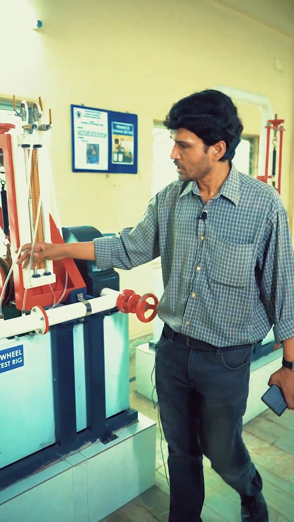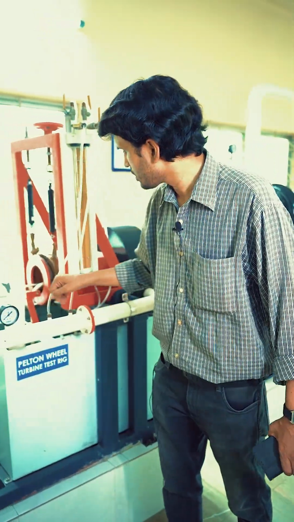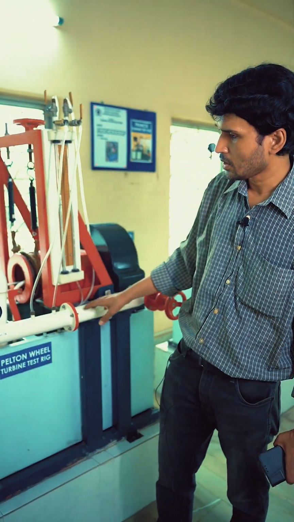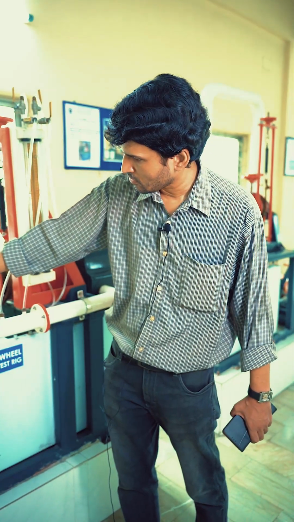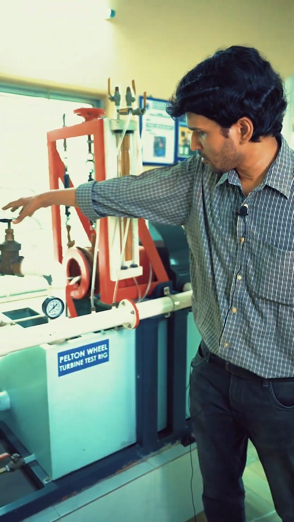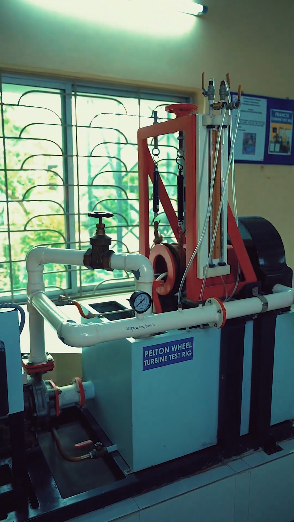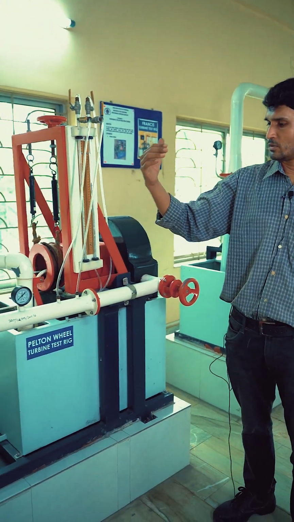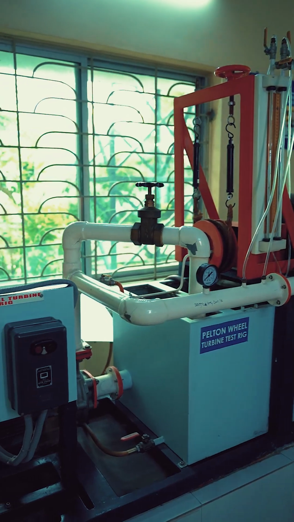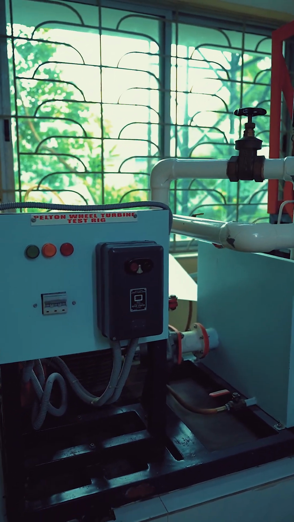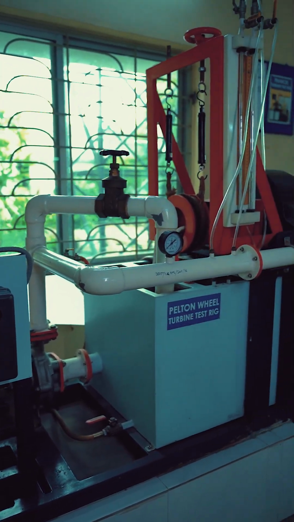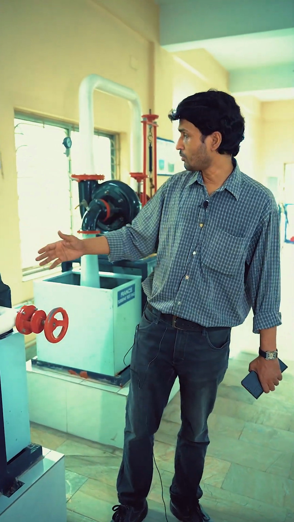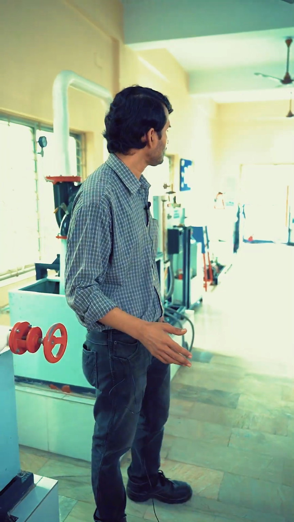And here you can see the tank where the water will be stored, and then the flow will take place through the entire circuit, the closed circuit. And we can take the readings. You can see the pressure gauges. You can see the valves. So this Pelton turbine and this Francis turbine, these machines are used for checking the performance of the turbines, which are very much important in the world of civil engineering. You know the different hydropower plants where the turbines are installed. So these are the machines.